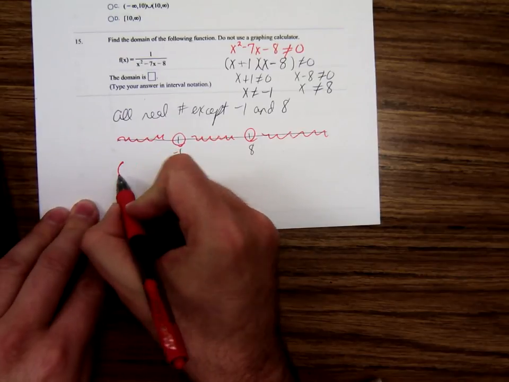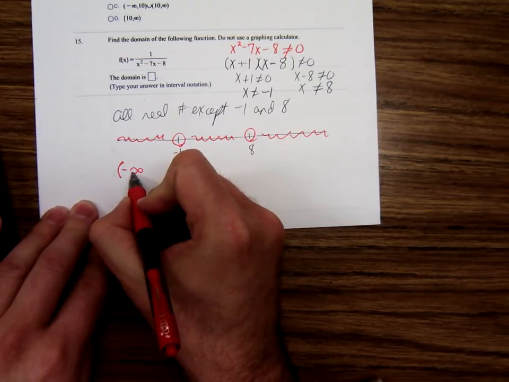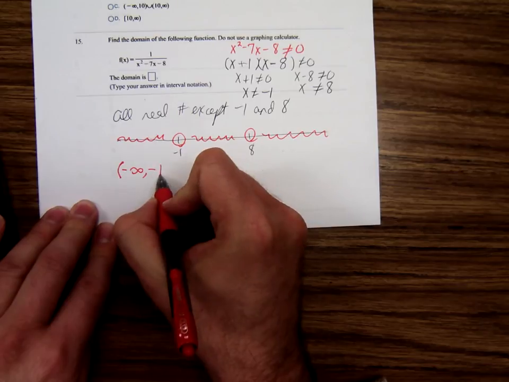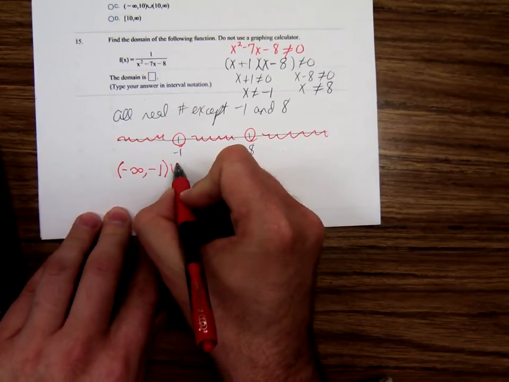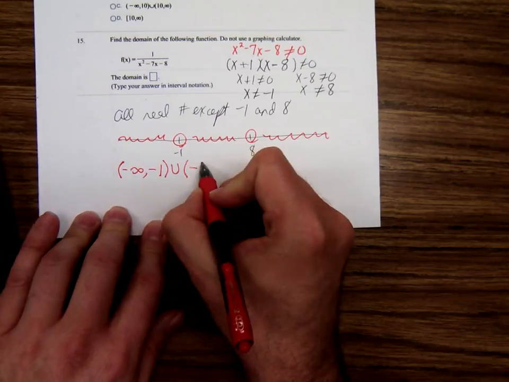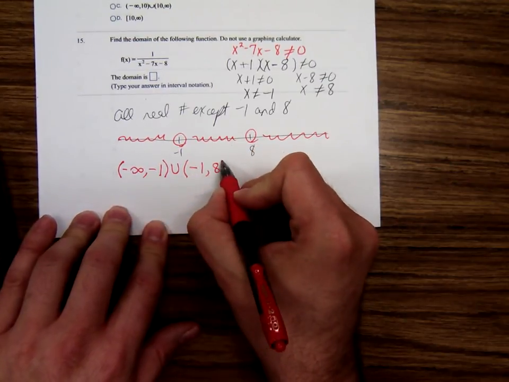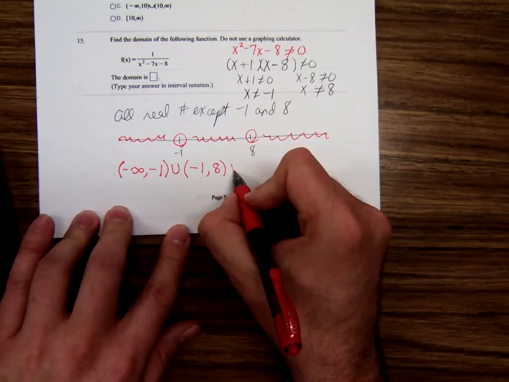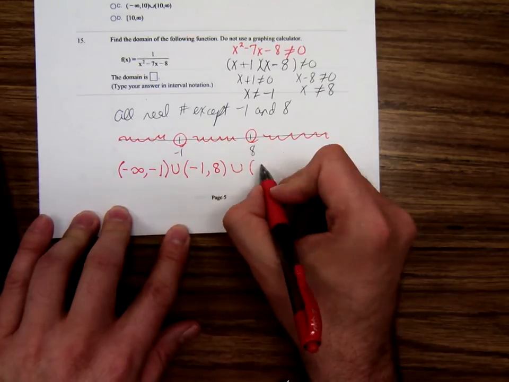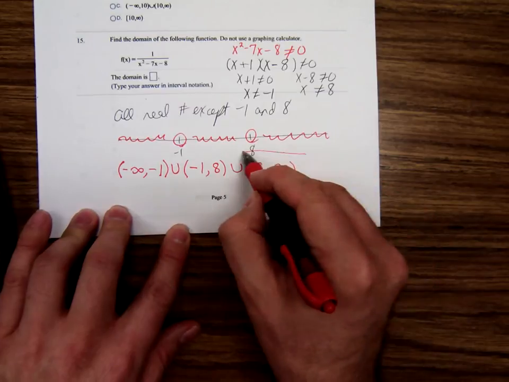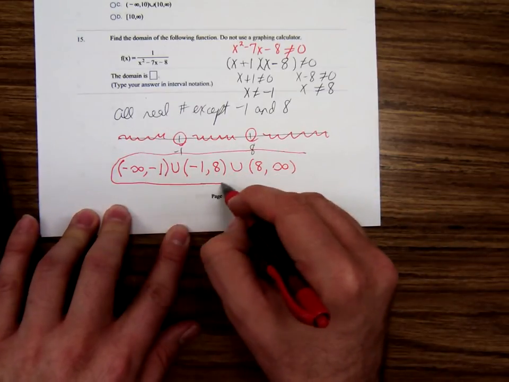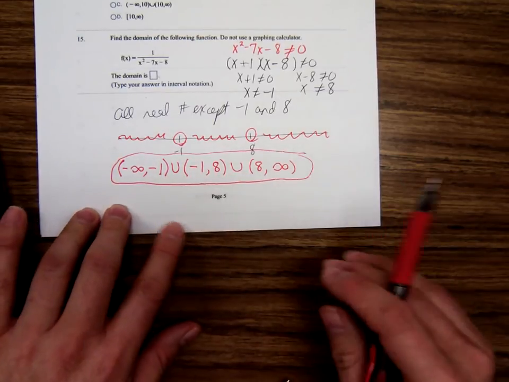Parenthesis, negative infinity to negative 1, parenthesis, then union, parenthesis, negative 1 to 8, parenthesis, union, parenthesis, 8 to infinity. It's just a fancy way of writing all real numbers except negative 1 and 8.